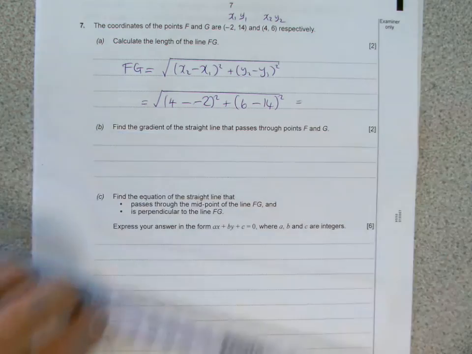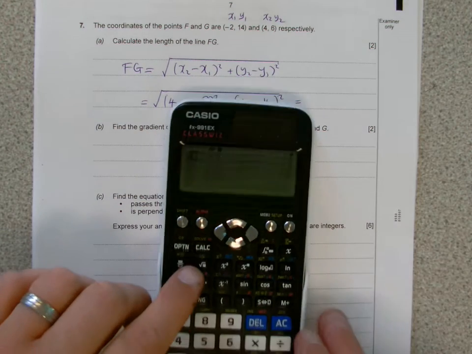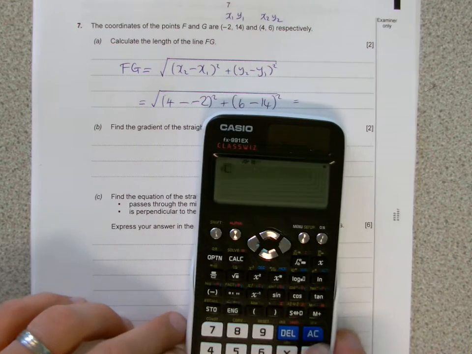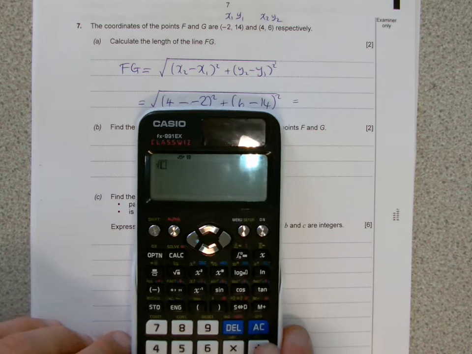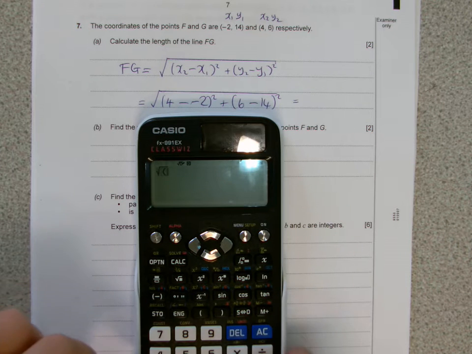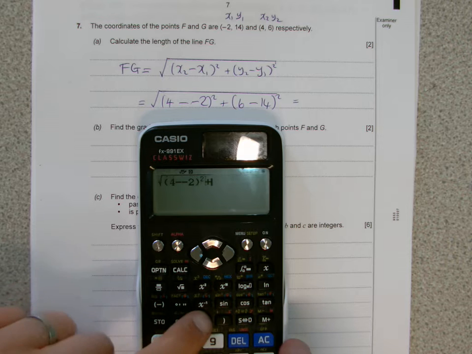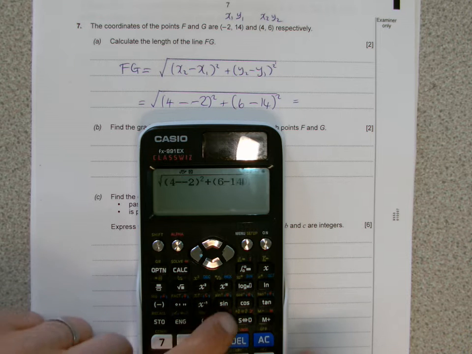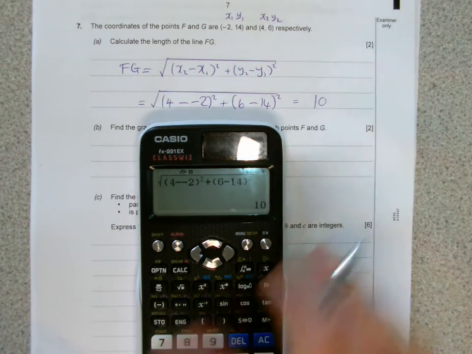And you can do all that on your calculator. So if we get a calculator, we literally type in what we see there: square root bracket 4 minus 2 all squared plus then bracket 6 minus 14 bracket all squared. So you just type it in as you see it and you get your answer. It comes out to be 10. Alright, and we've got the marks.